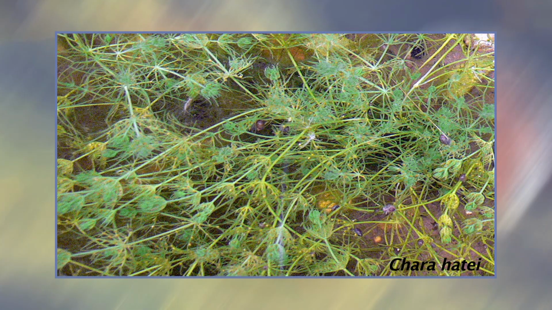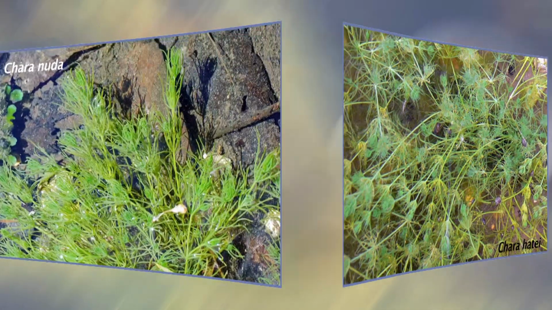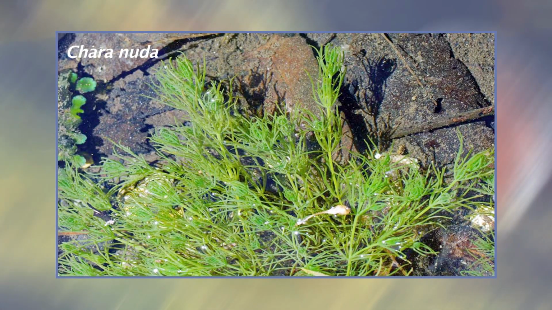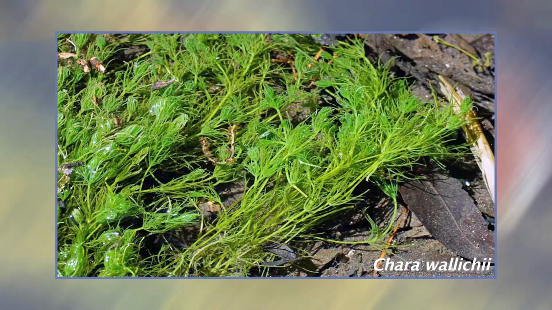Chara hydropitys grows trailing on the soil. Chara nuda and Chara gravesii are found on mountains. Chara wallichii and Chara zeylanica are found in plains.